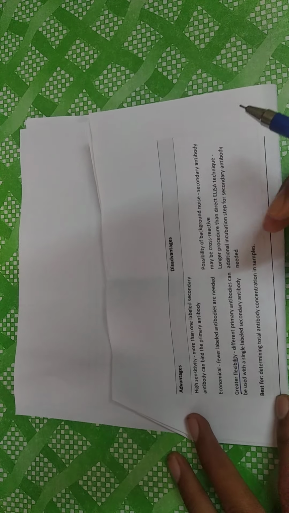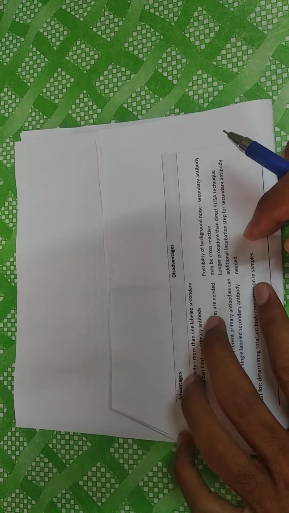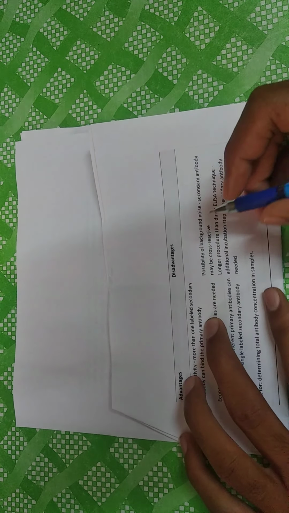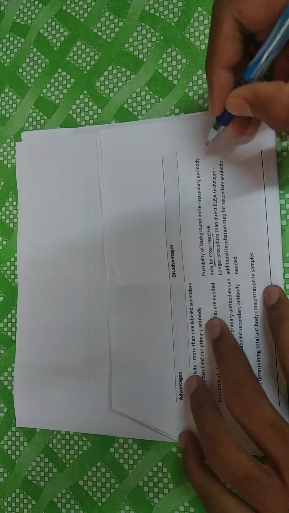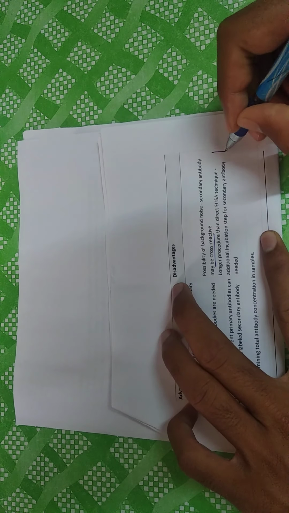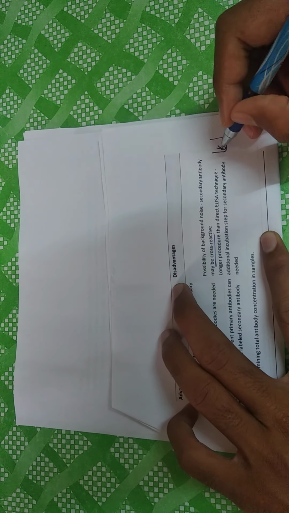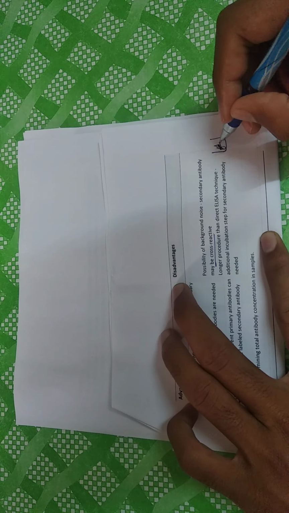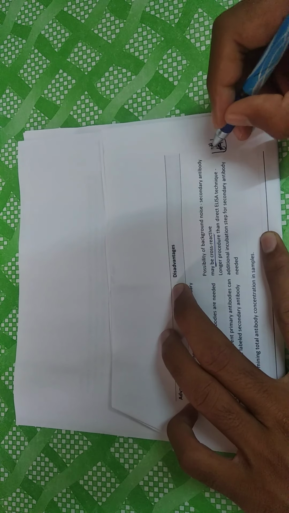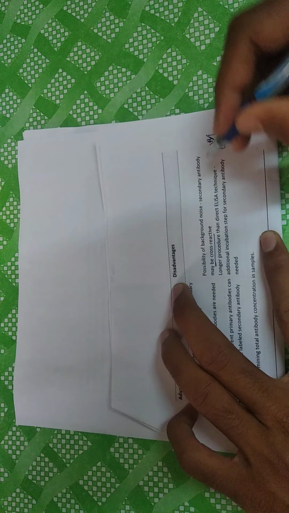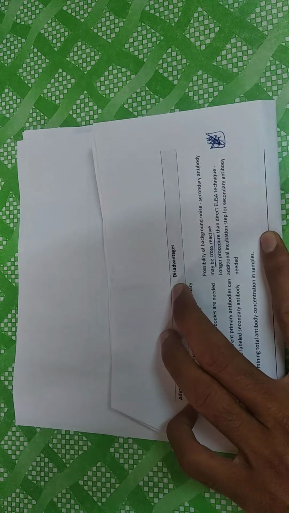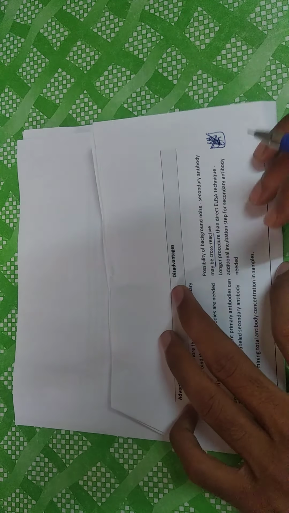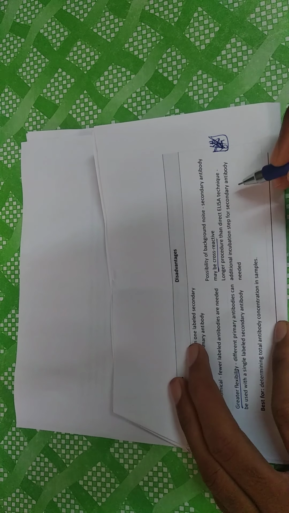The main disadvantages are the possibility of background noise. The secondary antibody may be cross-reactive. That is, the first antibody is attached, and after the second one attaches, a cross-reaction may take place. Cross-reactivity may take place, and it takes a longer procedure than the direct ELISA technique.